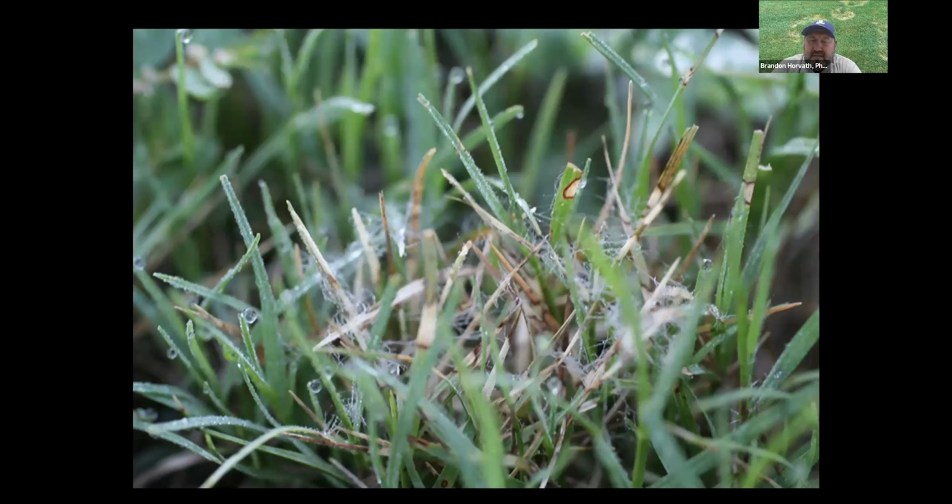Oftentimes, one of the distinguishing features for dollar spot on the higher cuts of grass is that the band will become sunken, and it'll look almost like an hourglass straight across a leaf blade. So that can help discern between this and something like brown patch. But it can often be difficult to tell which one is which in certain situations, so it's important to make sure that you get a good diagnosis if you're not sure.